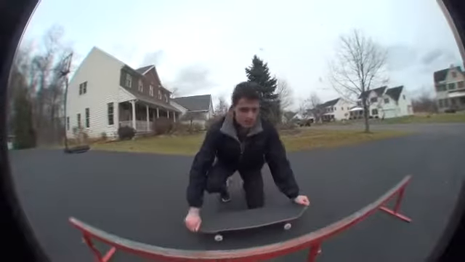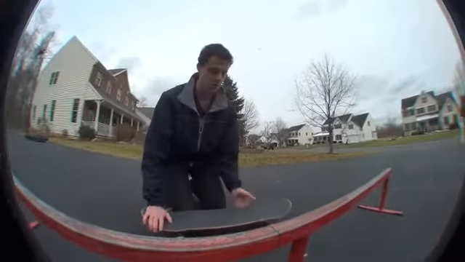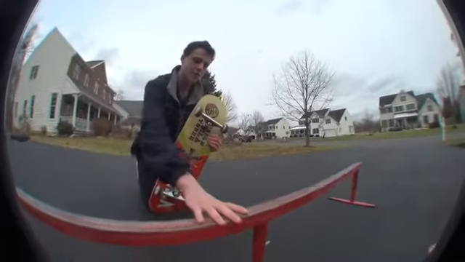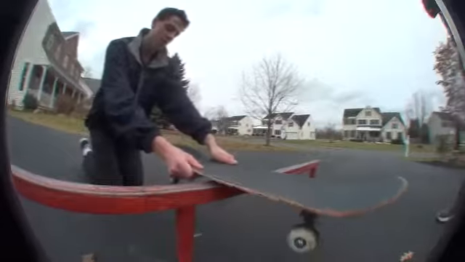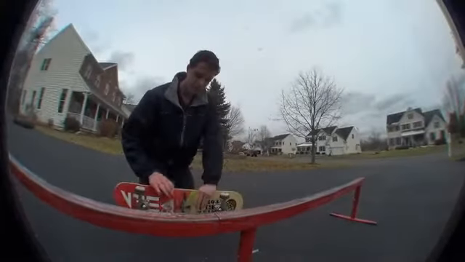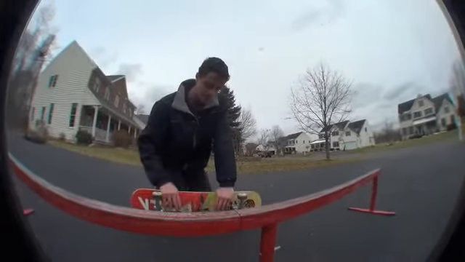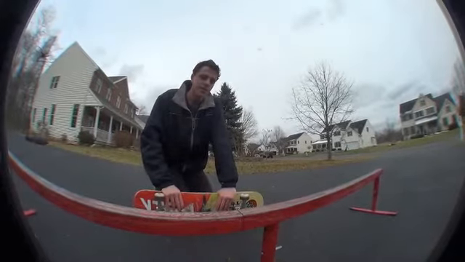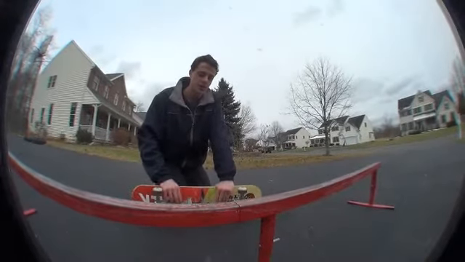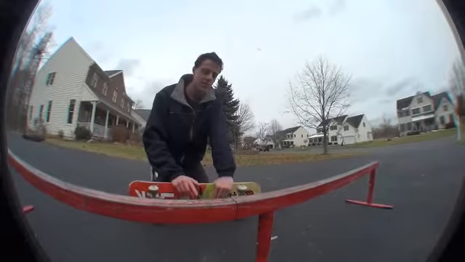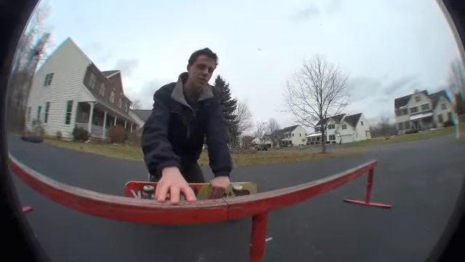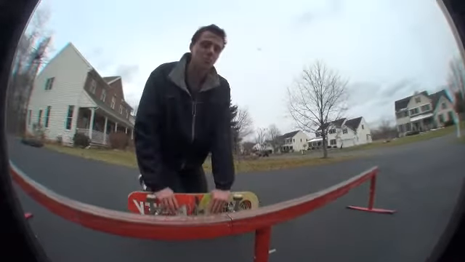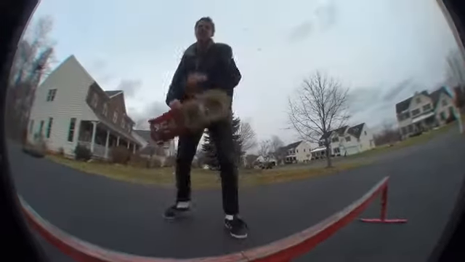So the first grind I'm going to be doing is a front board, where this part of the board will be sliding on this part of the rail right here, like so. And the coefficient of friction between the board and the rail is pretty low. Since the equation for kinetic friction is the mass of the object times gravity times the coefficient of friction, there'll be little friction due to the low coefficient, and I'll slide really fast, making it pretty easy to slip out and break my face. So here we go.